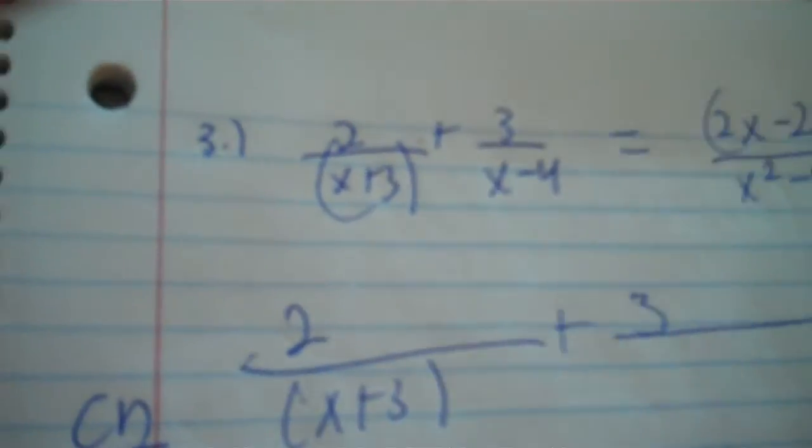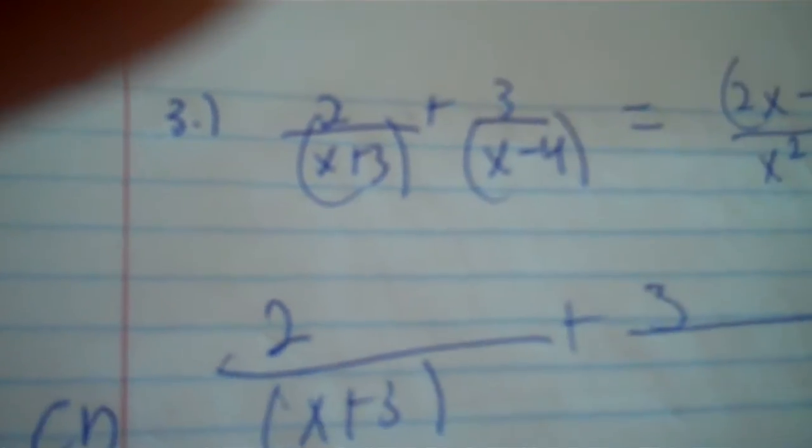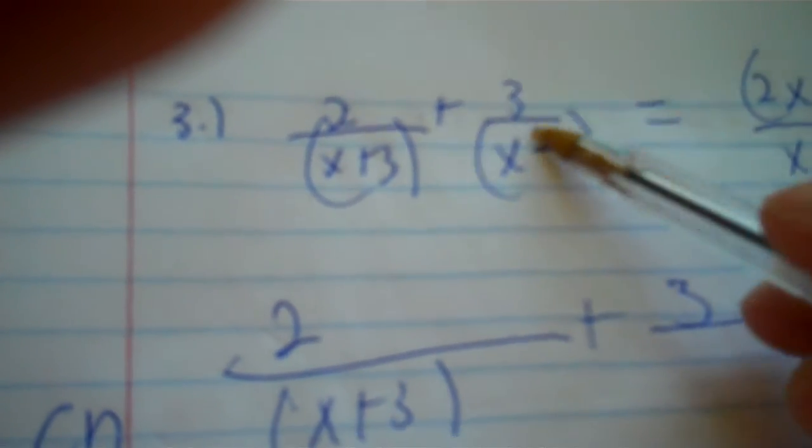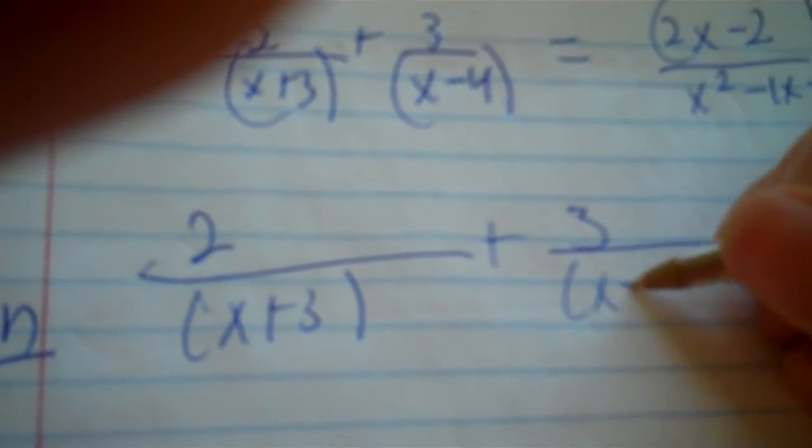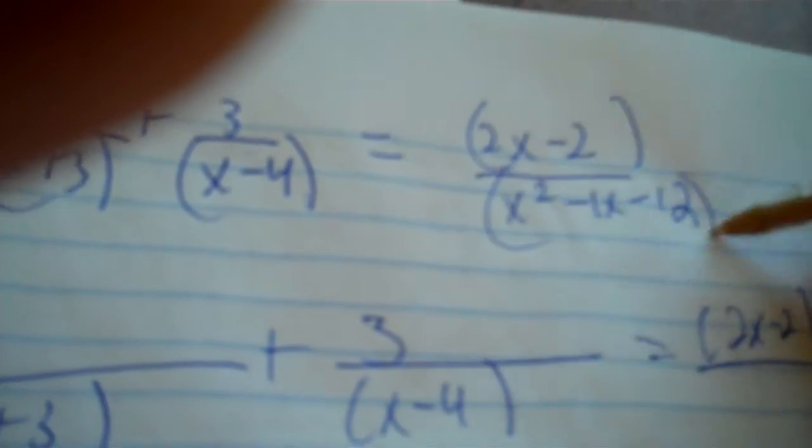Bottom, x plus 3, but that's prime. Now the bottoms you have to factor if it's possible. GCF's 1, that would not be a DOPS because we're missing the second power, so that stays the same. And then we definitely need to factor that trinomial on bottom. So x squared minus 1x minus 12. So it'd be the GCF, then factoring.